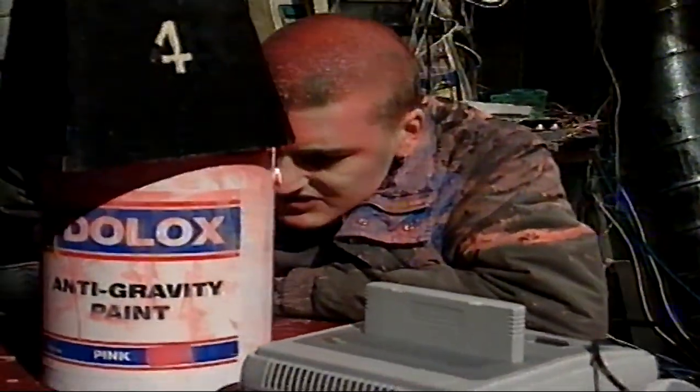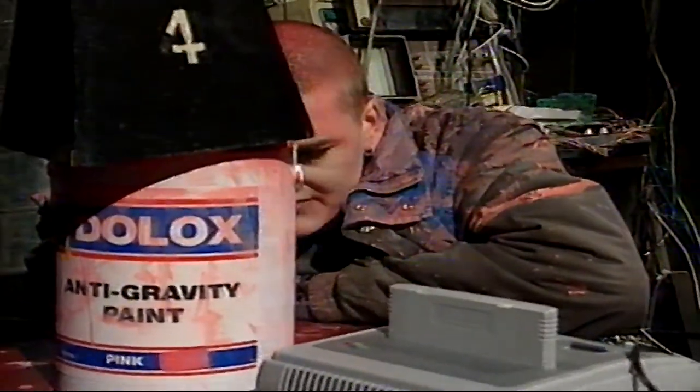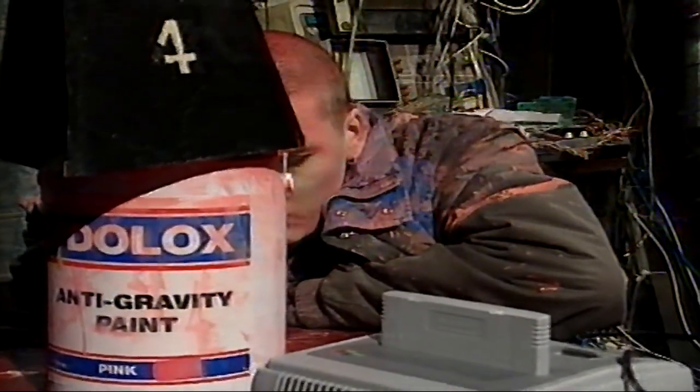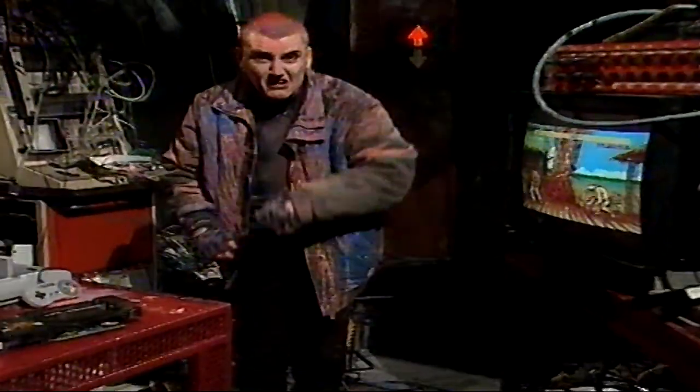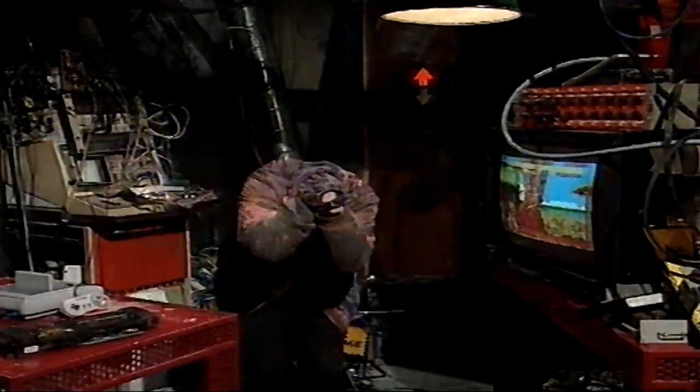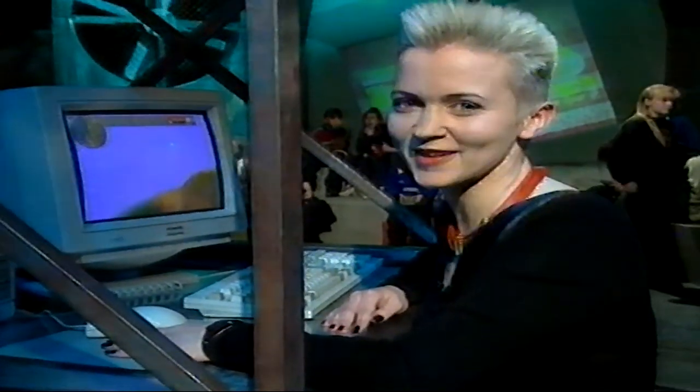Oh, wait a minute, what's this? Warning, the anti-gravity effects of Dolox paint wear off in approximately 17 minutes. Oh no. And remember, don't try that at home.